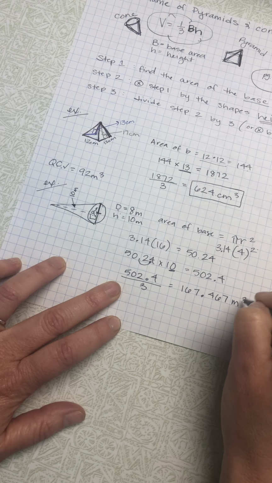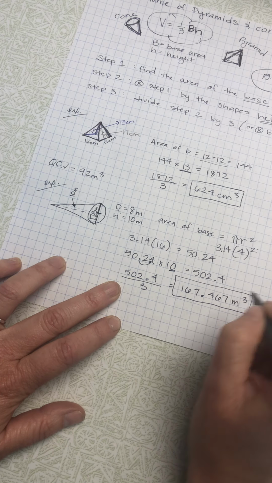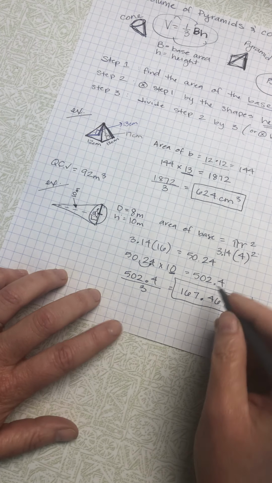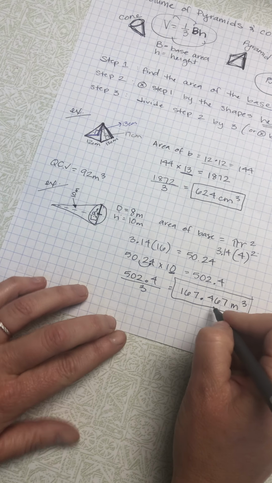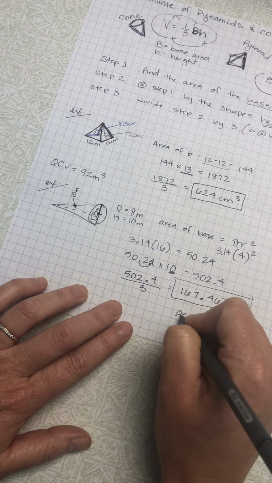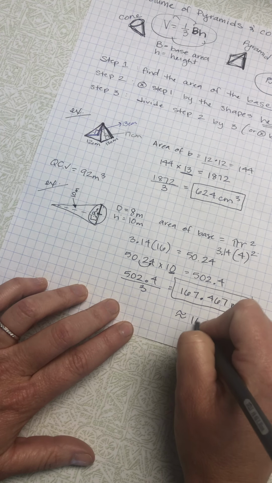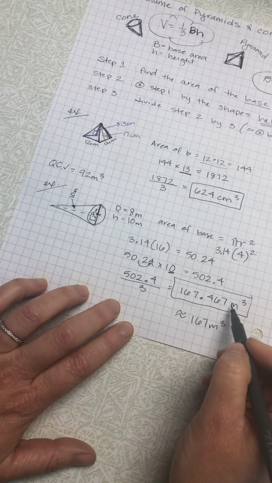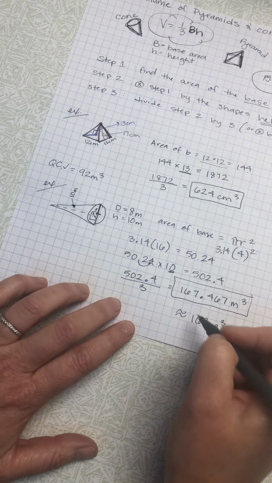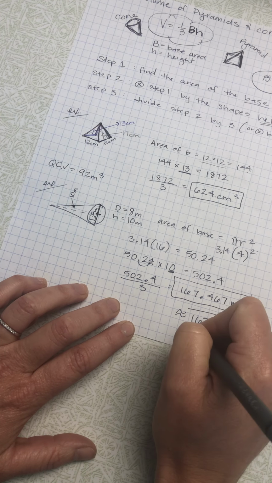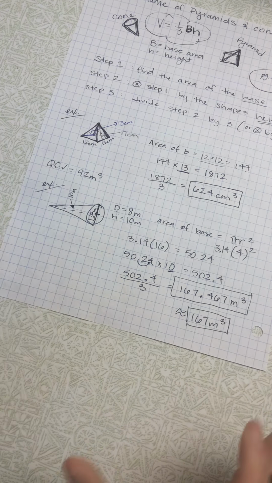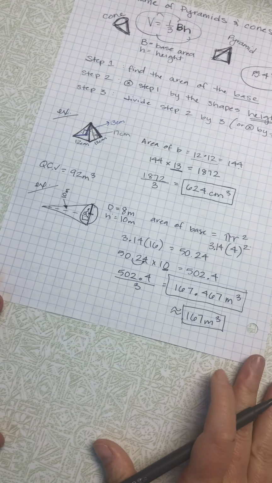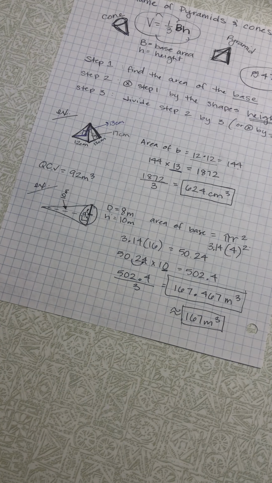meters cubed. Okay, in the directions they're going to tell you it's okay to round. Don't round much. Like I would round this to approximately 167 meters cubed. Like maybe I'd just drop the decimals because you want to get good at getting the correct exact answer. Okay.